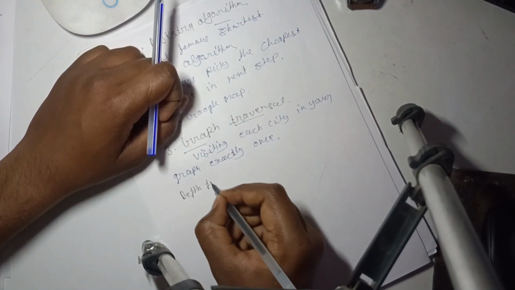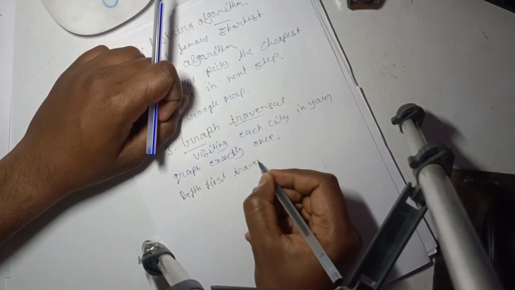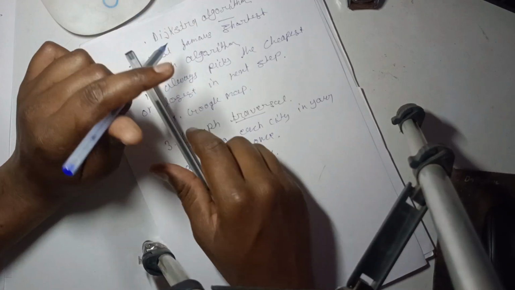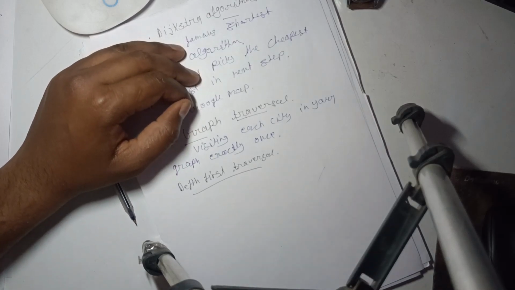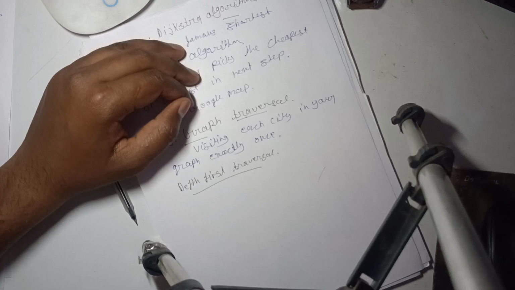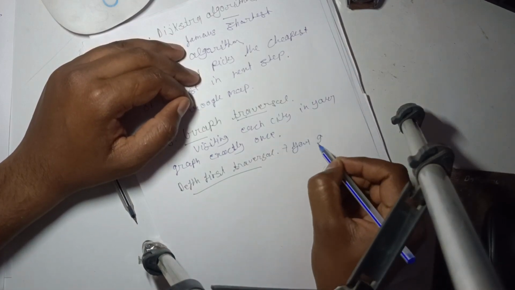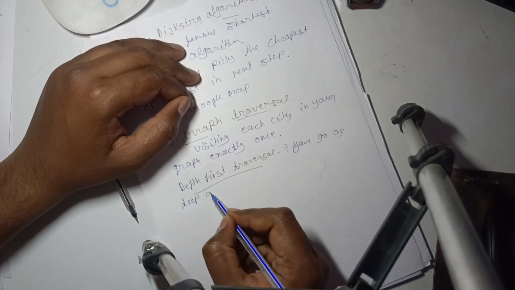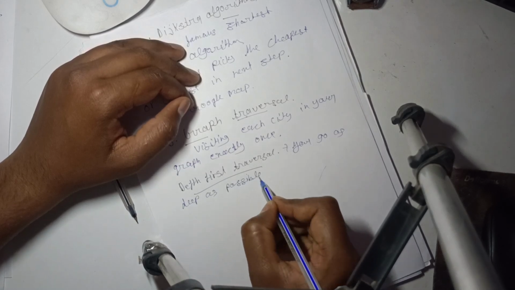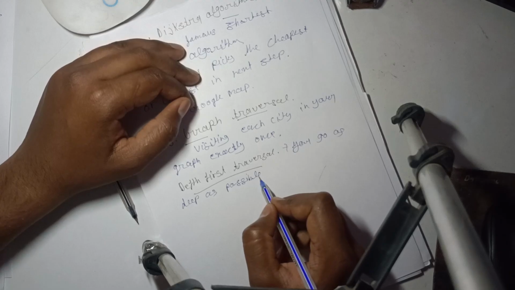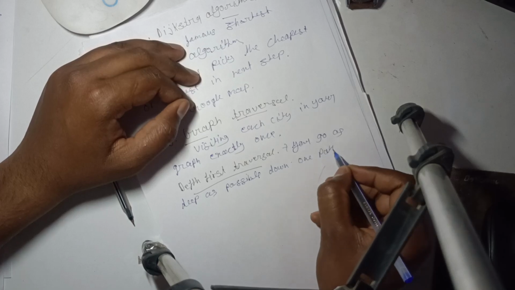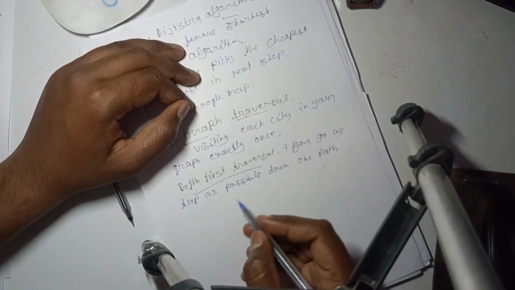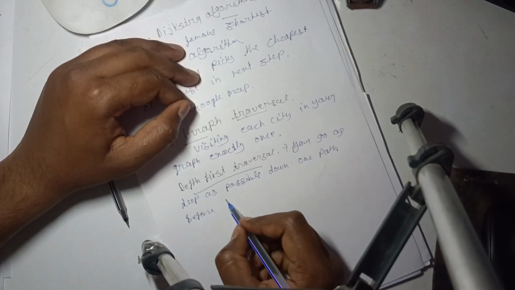Now depth first traversal, DFT. Depth first traversal means you go as deep as possible down one path before backing up.